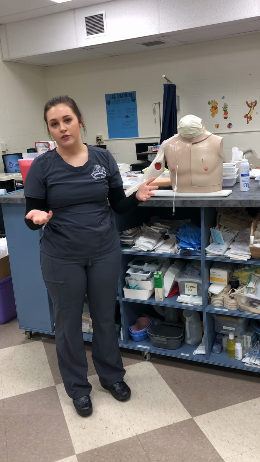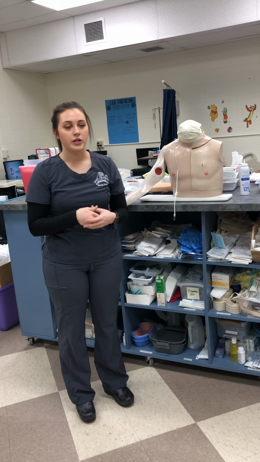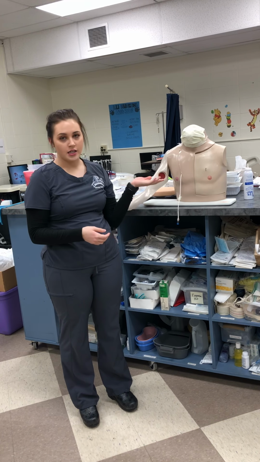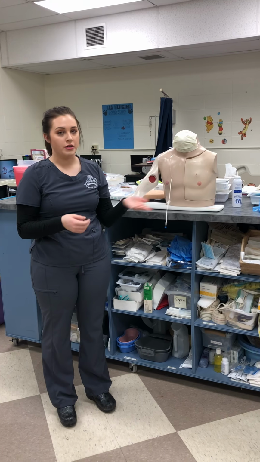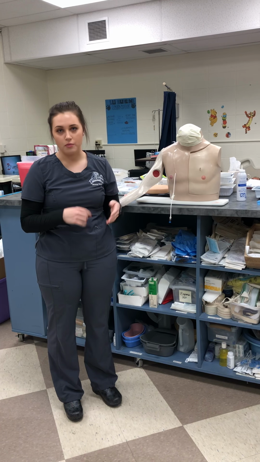When you access a port, typically there's several different kinds, but today I'm going to be doing a Metaport, and that's just right here in the chest. So my patient is in the hospital setting, and this is how we're going to administer medications, draw blood, that sort of thing.